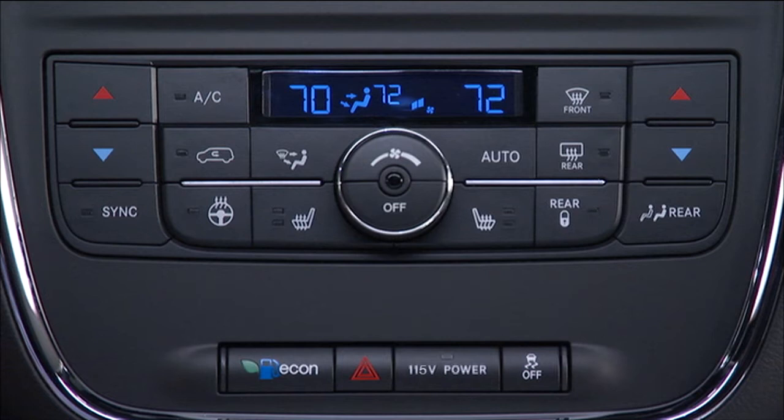It's easy to use. With the system on, push the Auto button on the front upper ATC panel. The word Auto will illuminate in the front ATC display. The system will then automatically regulate the amount of airflow. Next, adjust the temperature you would like the system to maintain by adjusting the driver and front passenger temperature controls. Once the desired temperature is displayed, the system will automatically maintain that comfort level.